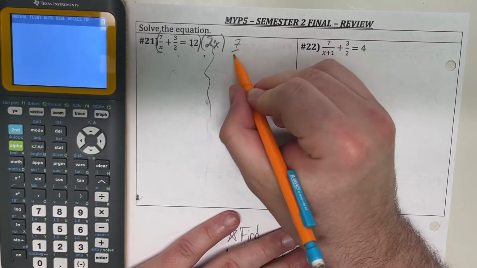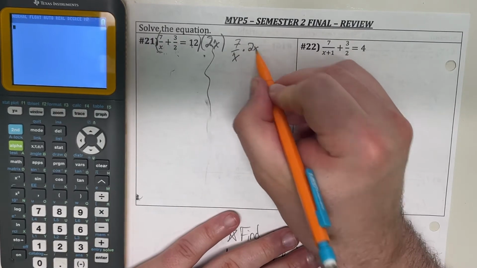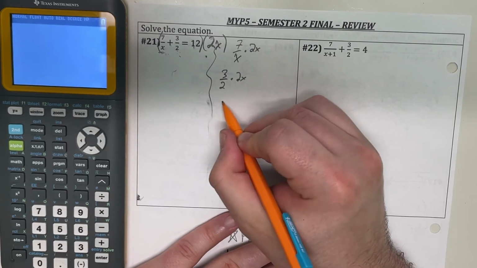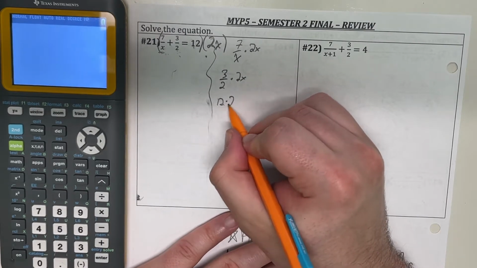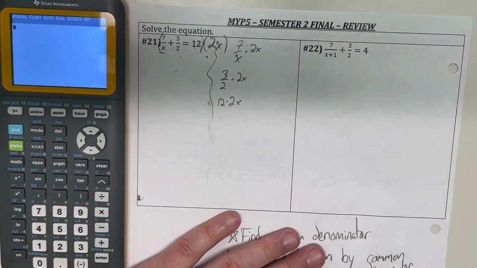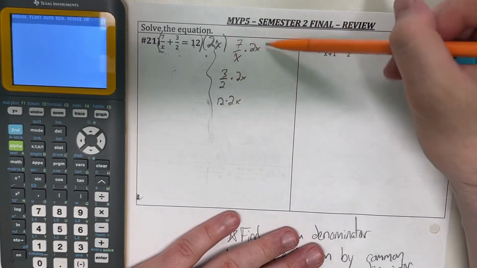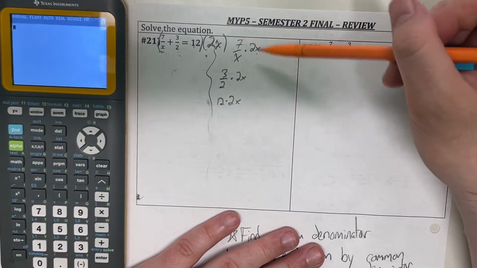I have 7 over x times 2x. I have 3 over 2 times 2x. And I have 12 times 2x. Again, this is kind of how I set it up in class. That way it's easy to break down. This seems to be the part that people get messed up on. So make sure you're seeing how this works.